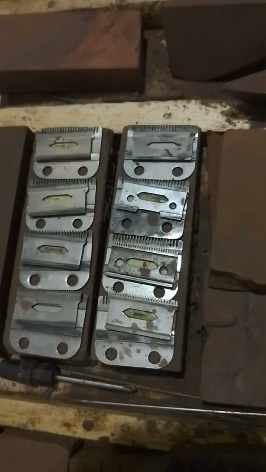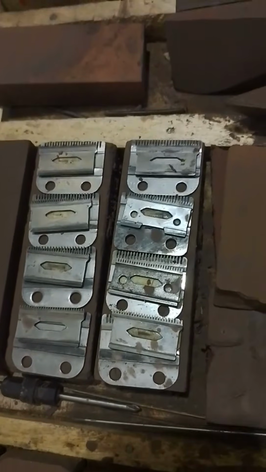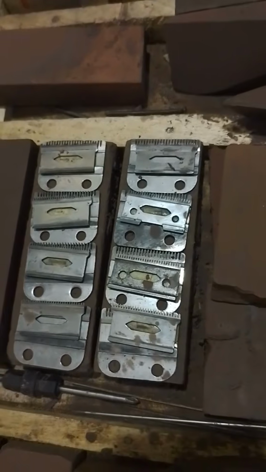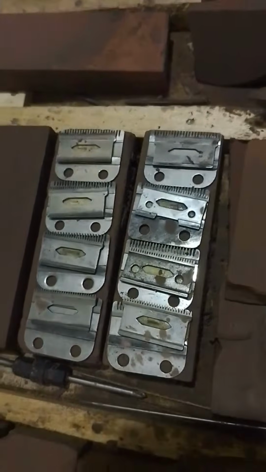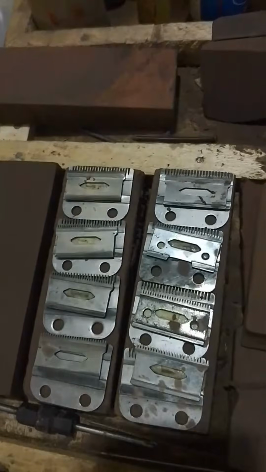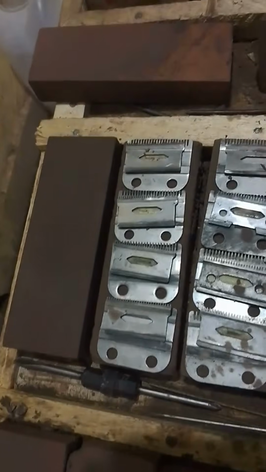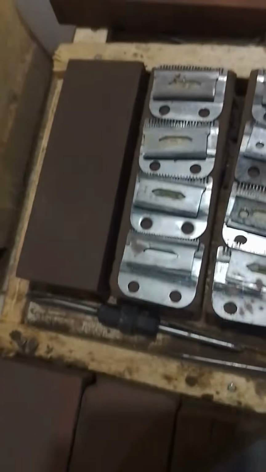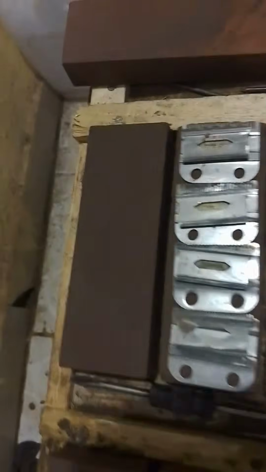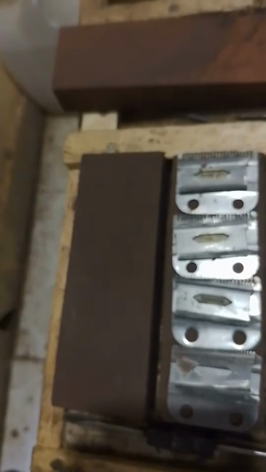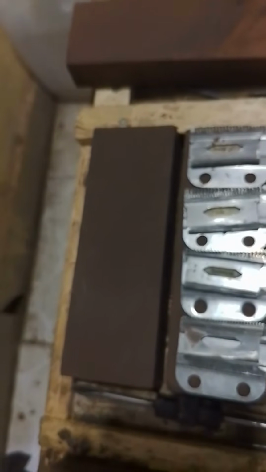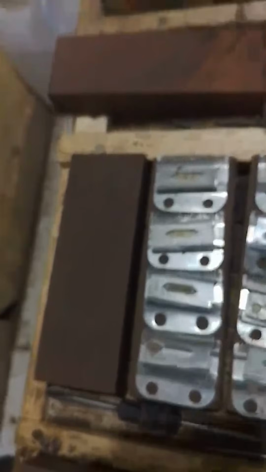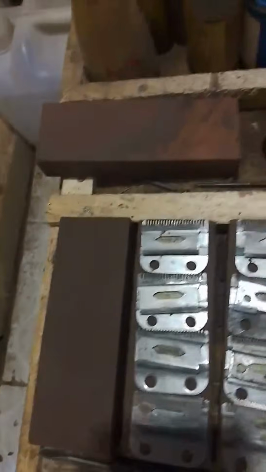This is a channel that teaches you how to sharpen any different type of clipper blade, any different type of clipper blade so far in this world. You are going to learn it and you are going to know it. This is a channel that treats the surface of the stone the way they treat the surface of the sharpening disc on the sharpener. Yeah, so that is going to be effective.